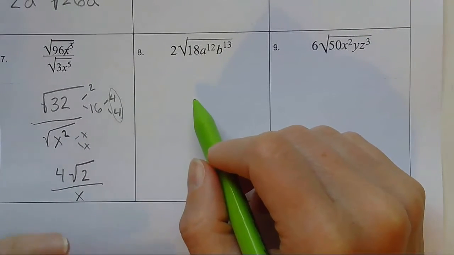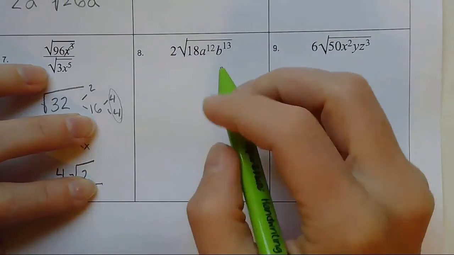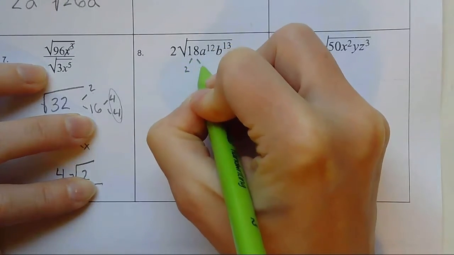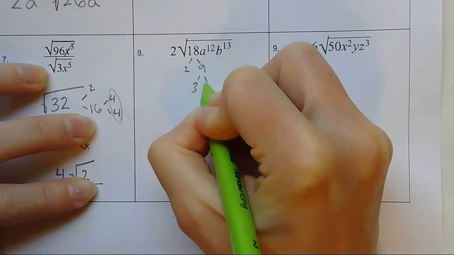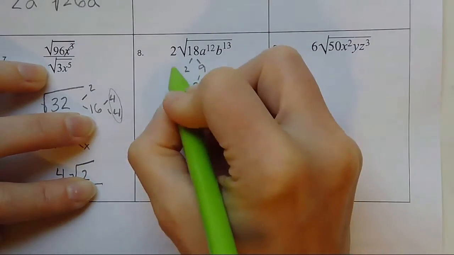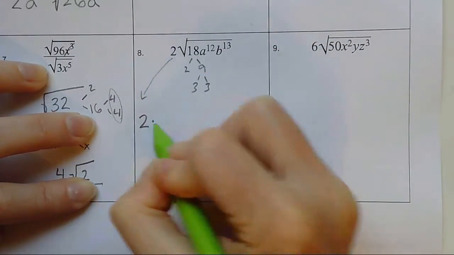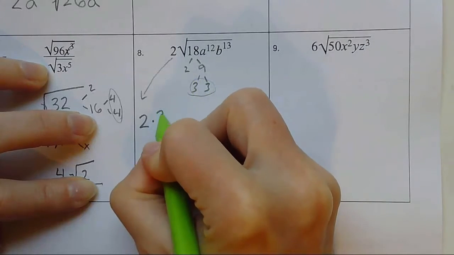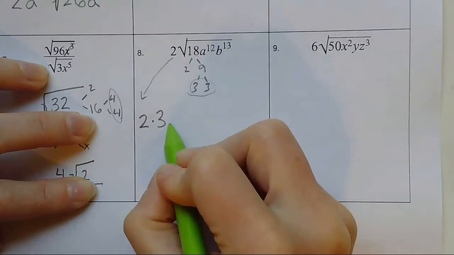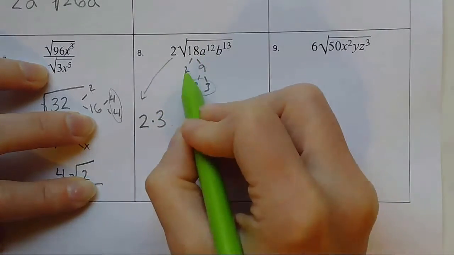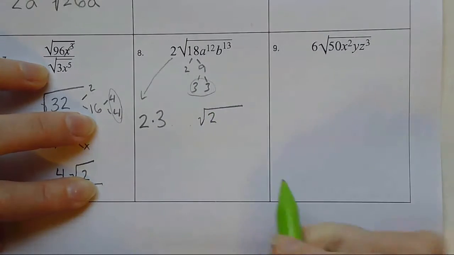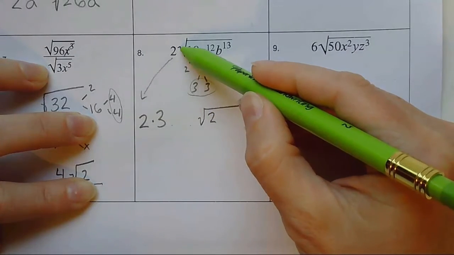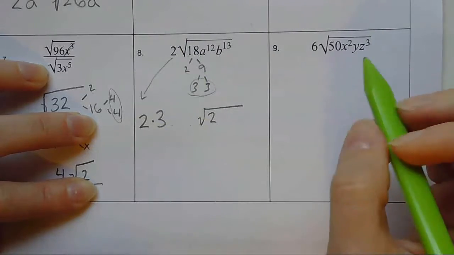Literally, you just make sure you're more careful and just bring this guy down. So I'm going to break down 18 to be 2 and 9. 9 is 3 and 3. So I'm going to bring this 2 down, and then I'm going to just do my numbers. So I can pull out a pair of 3s. I'm going to skip room for A and B, boom, boom. And then I'm going to put my 2 inside. So I've taken care of my numbers entirely. If I had any other variables to bring down on the outside, I just bring those with me.